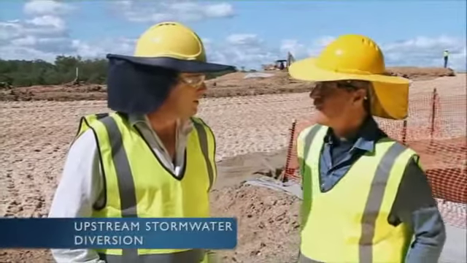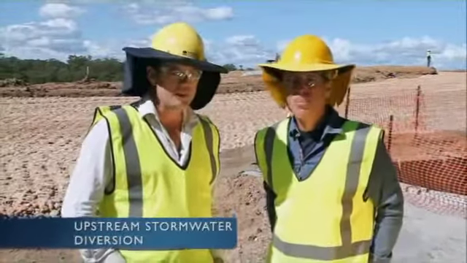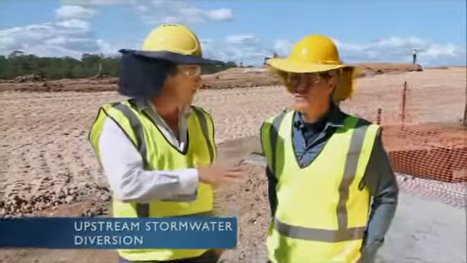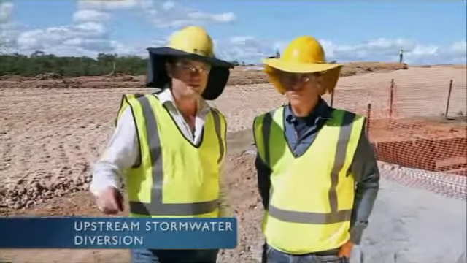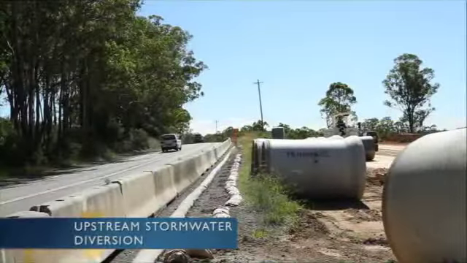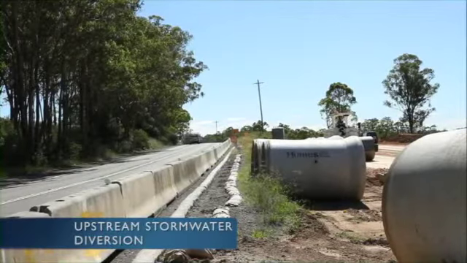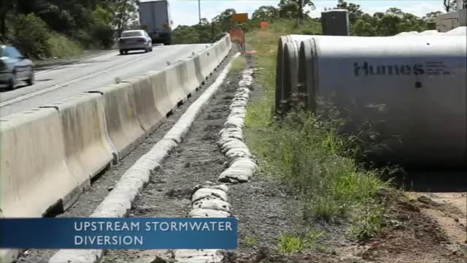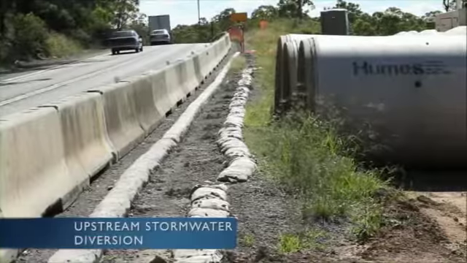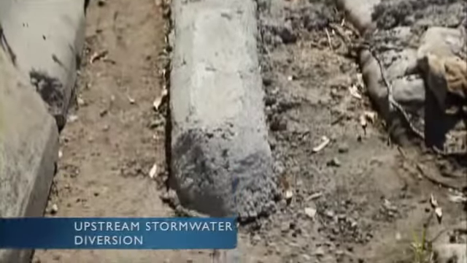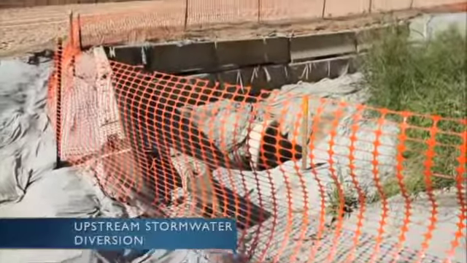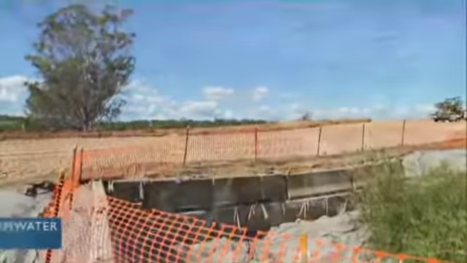That's right. Depending on the location and site conditions, we can choose to either divert the runoff through the construction site or around the construction site. What we've done here is we've created a concrete bund which will take the stormwater from the road and lead it into our cross drainage controls on the construction site. Then it can safely transfer across the site without picking up any sediment or eroding any material.